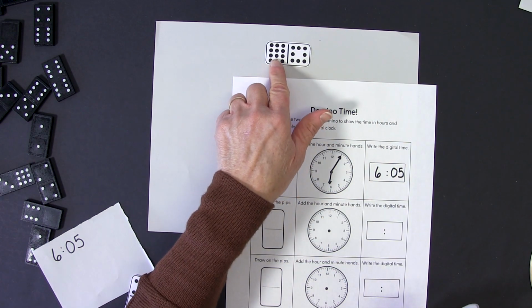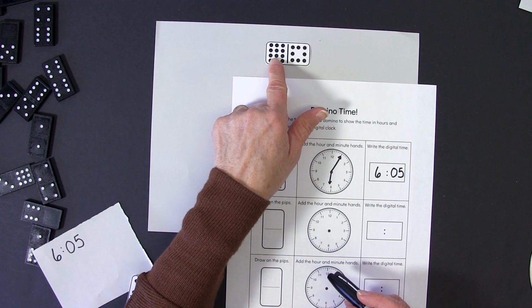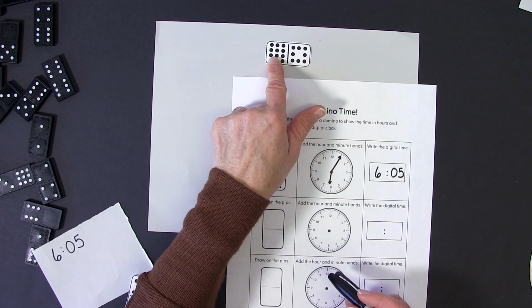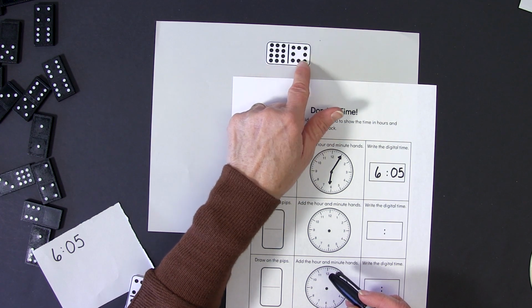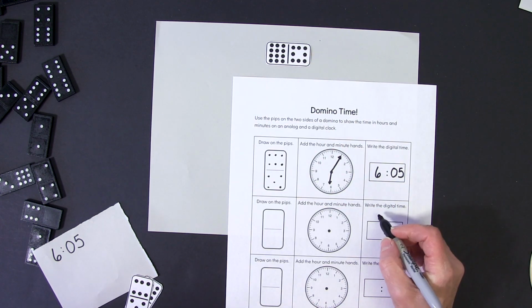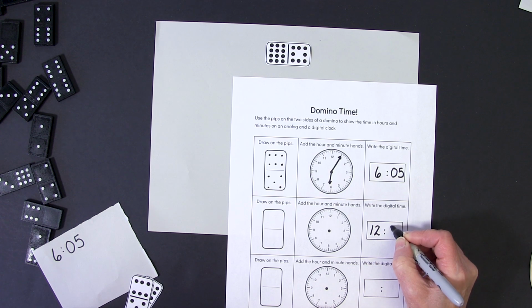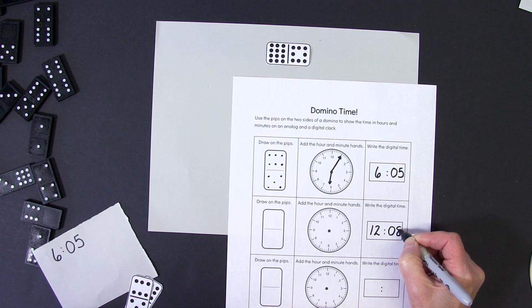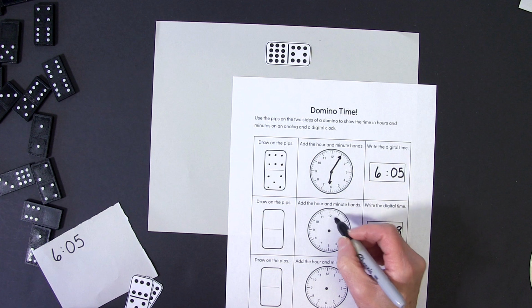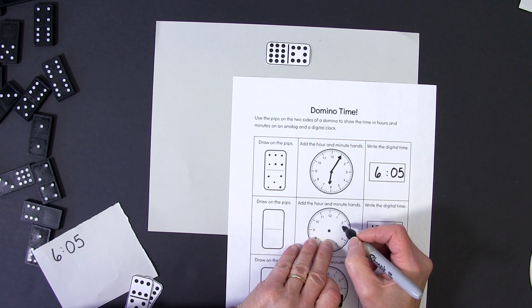Let's try another one in which we have a 12 on one side. So here, the time that I've got is 8 minutes past 12, because this is 12 and this is 8. So I'm going to start by recording that here, and then I'm going to show it on the analog clock.